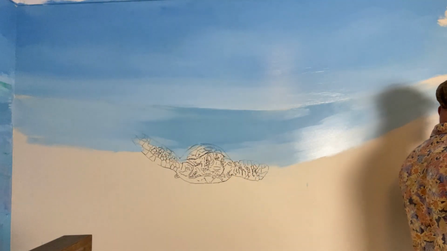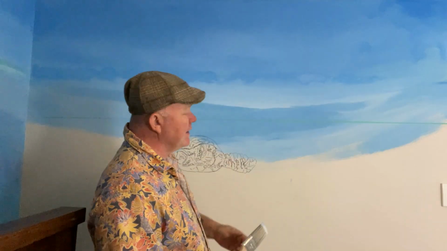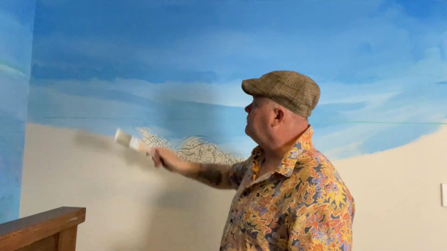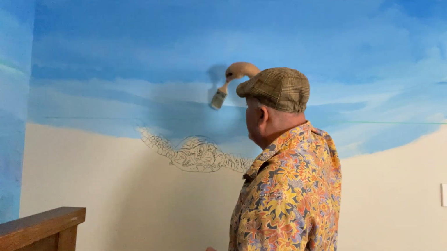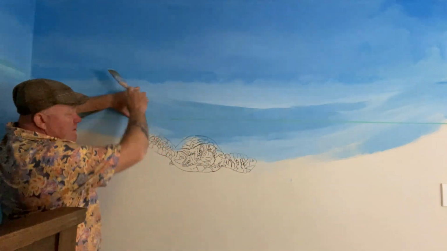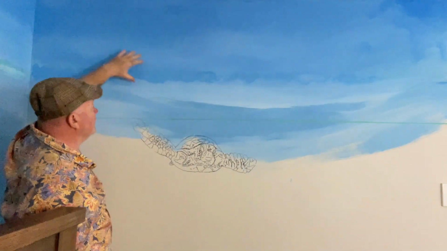I'll stand back and have a look. Okay, so now that we've got the blending of the sky in, we can now work on the direction of light. So the light for this particular image is going to come from the left hand side. So effectively, say the sun's up here somewhere, and the rays are coming down this way. There's going to be some clouds sort of in this area, and that's going to direct the light onto effectively our turtle. So that's sort of the idea there.